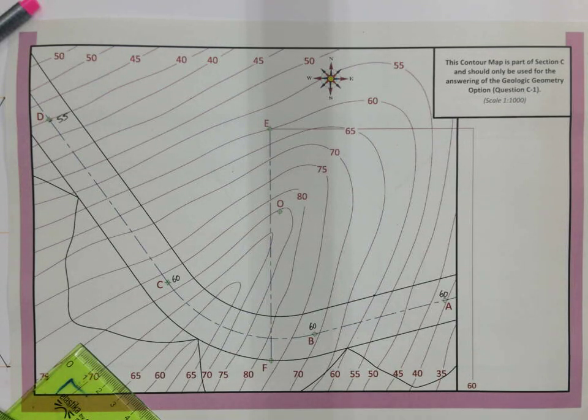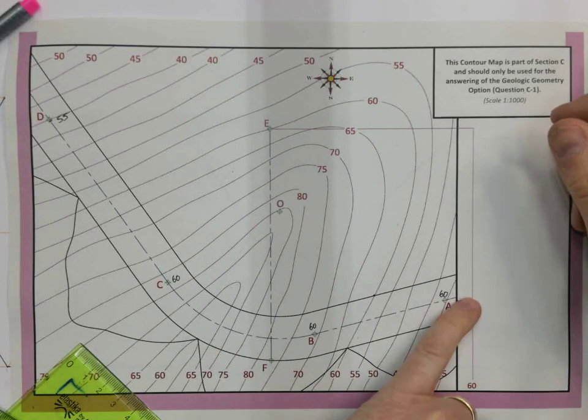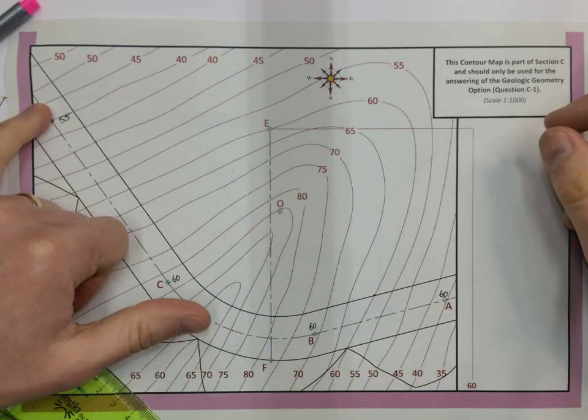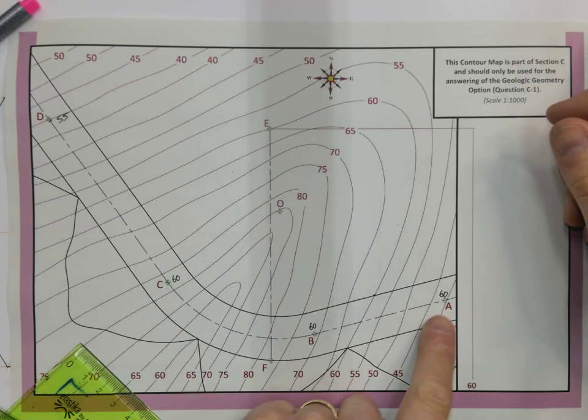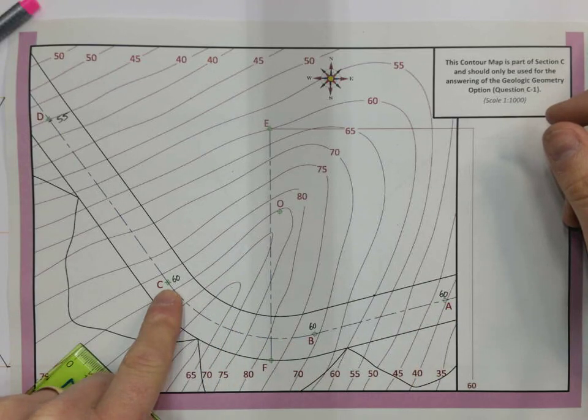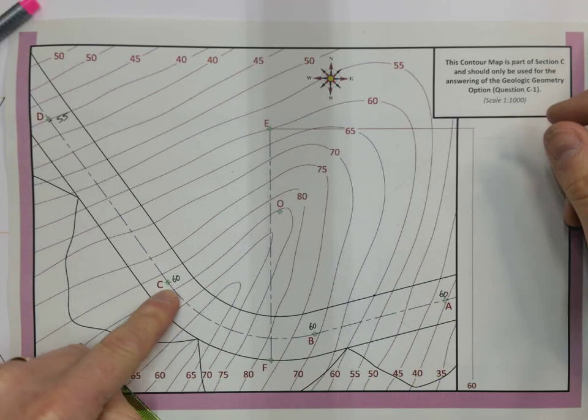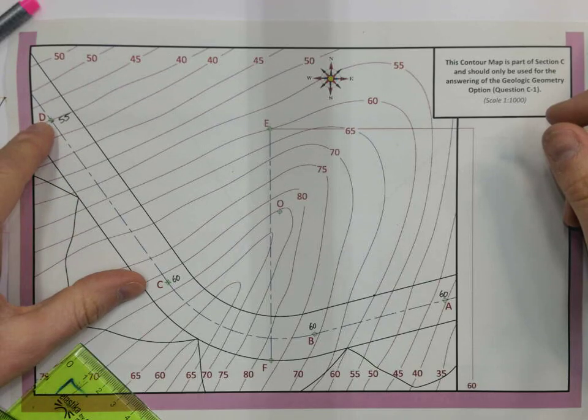This is year 2024. It is the geologic geometry question. We have a white rafting course. We are told that from A through B to C is level at an altitude of 60. We are told from C to D is falling uniformly at the ratio 1 is to 20.